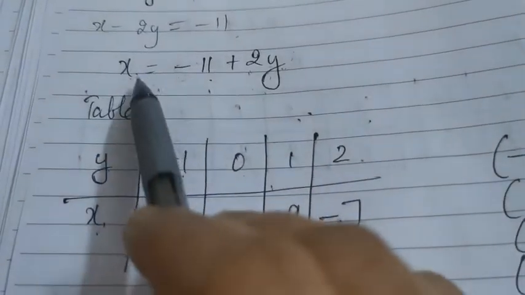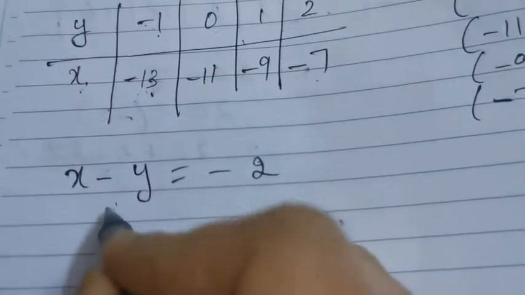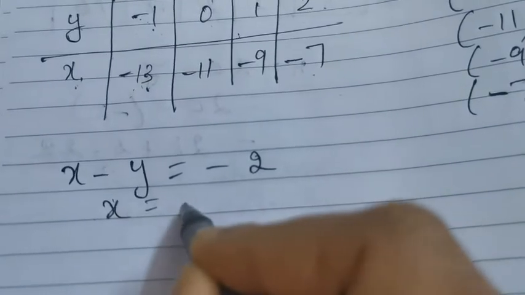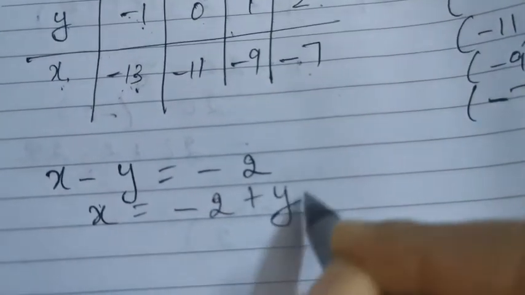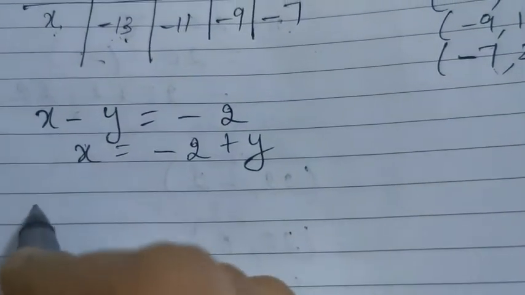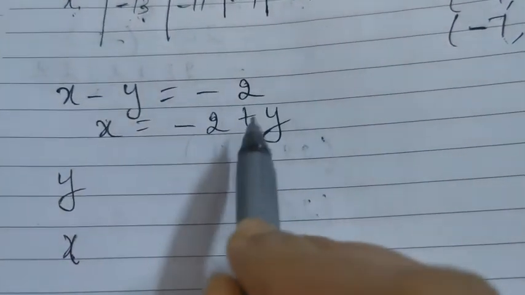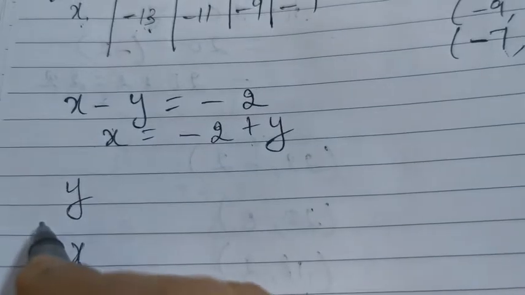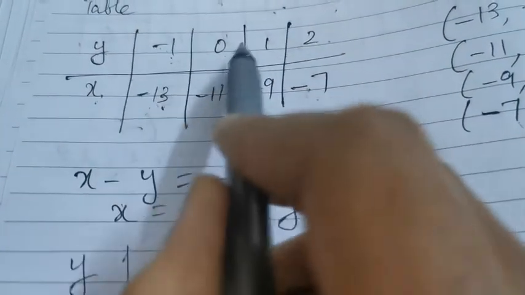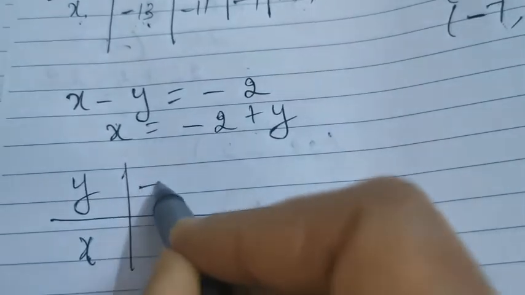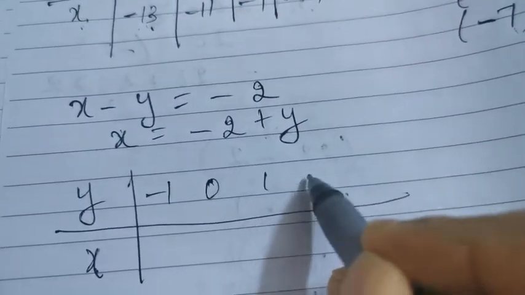Now since I found x here, I will find the value of x here as x is equal to minus 2 plus y. So I will assume values for y and calculate the values of x by substituting the value of y in this equation. So I am using the same values which I used here, minus 1, 0, 1 and 2.